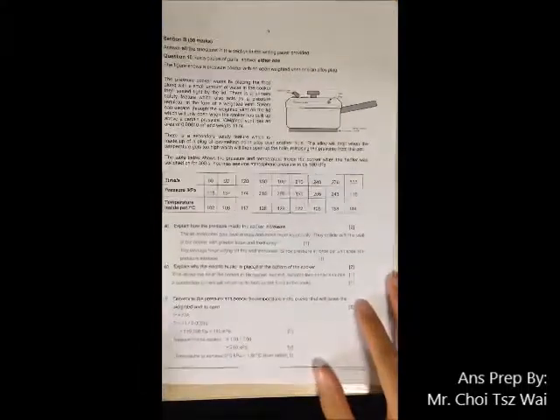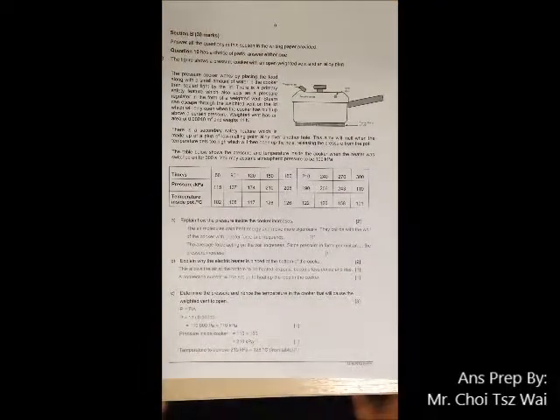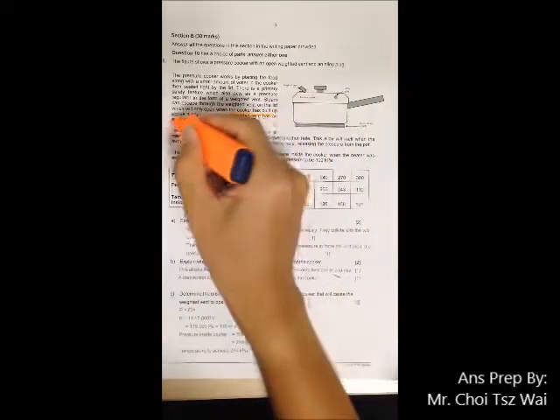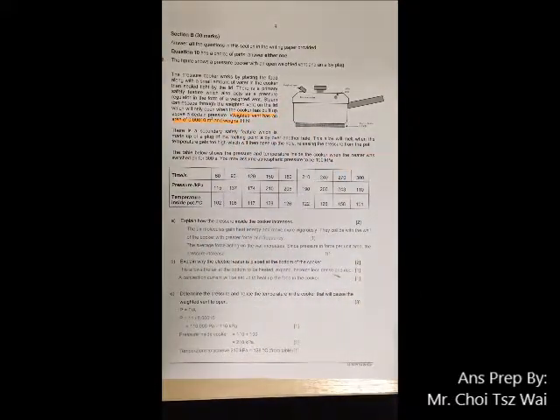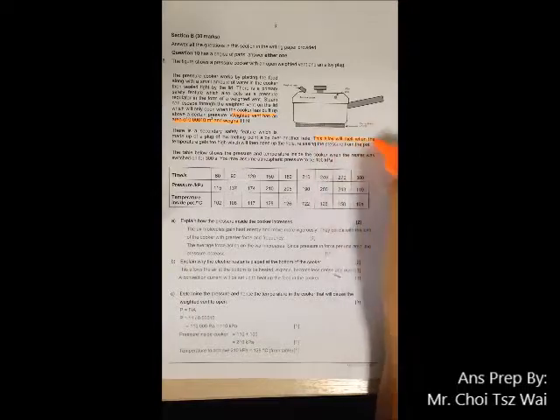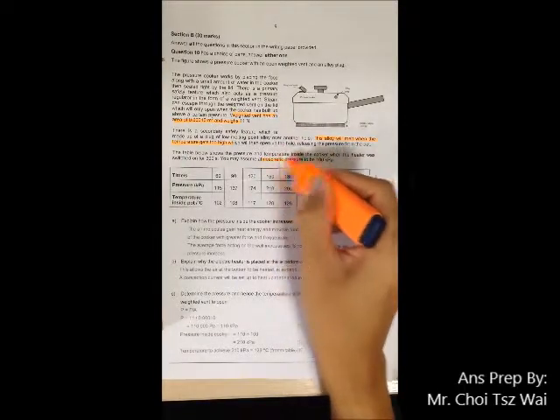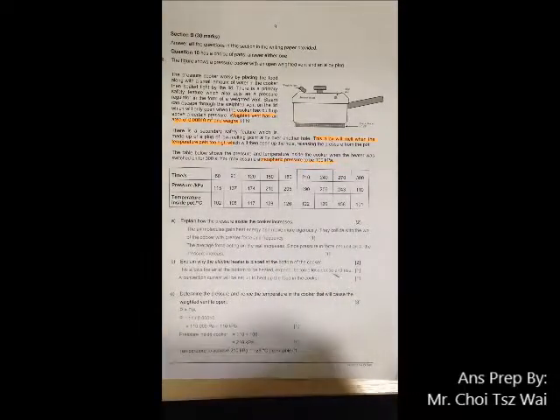Okay, part B is your database question. Some of the things you need to take note of: the weight of the valve, you have to use this data later. You also need to take note of this, it's going to melt. And then you have to take note of data like this. You switch on for how long?